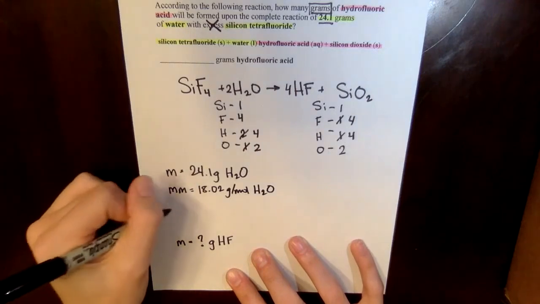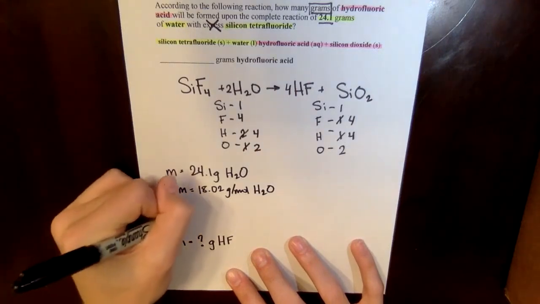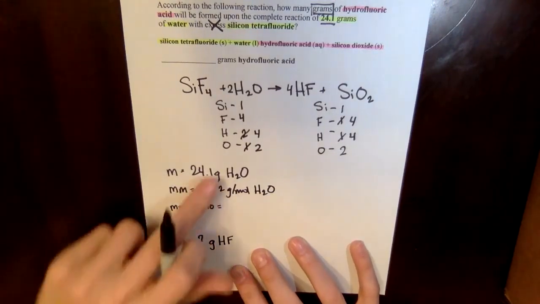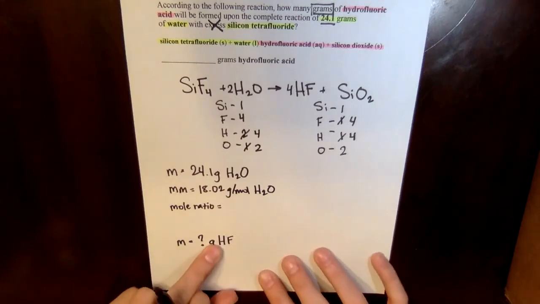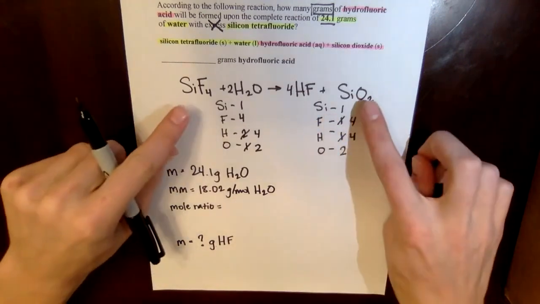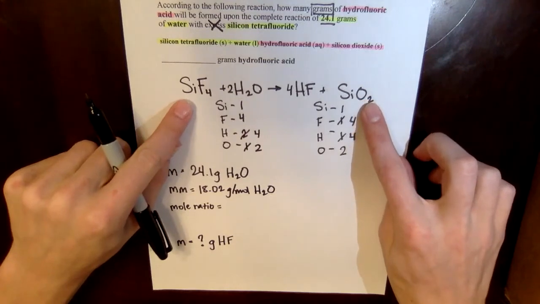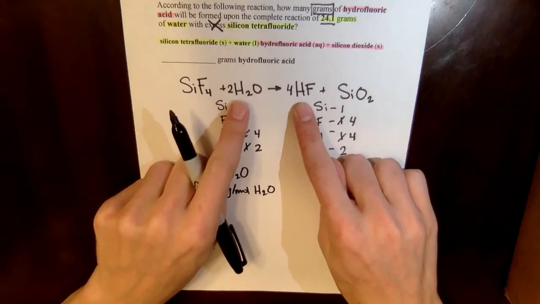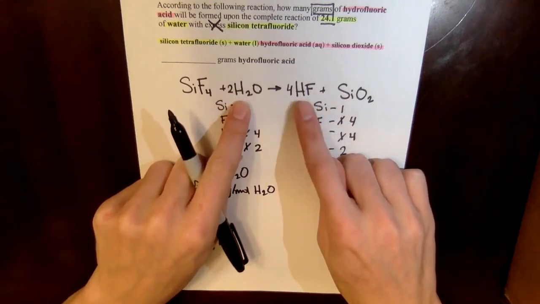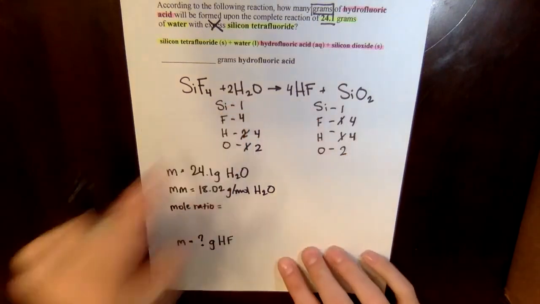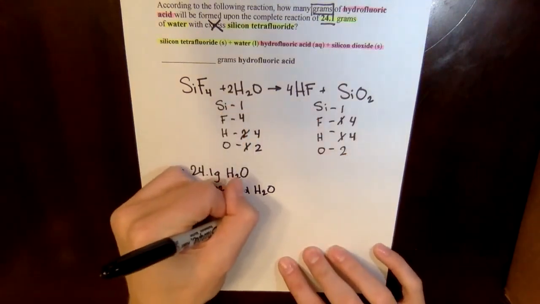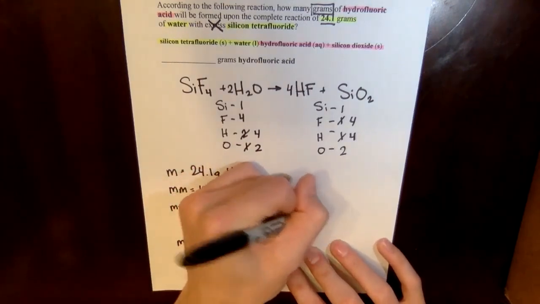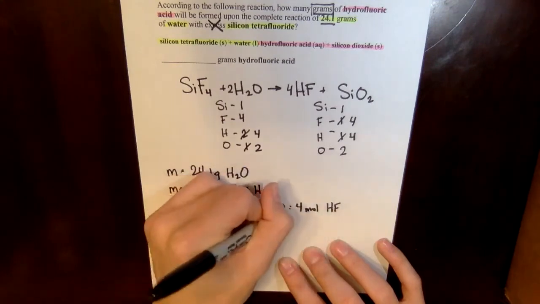Then we're going to need the mole ratio between the compound we start with and the compound we are ending with. So we're starting with water, we're ending with hydrofluoric acid. That means we're going to look at our chemical equation to find what the mole ratio is. So if we look at our water and hydrofluoric acid, we have 2 moles of water as a reactant and 4 moles of hydrofluoric acid as a product. So the mole ratio will be 2 moles of water for every 4 moles of hydrofluoric acid.